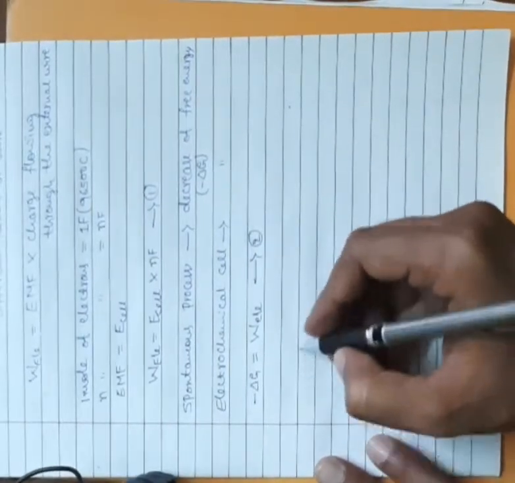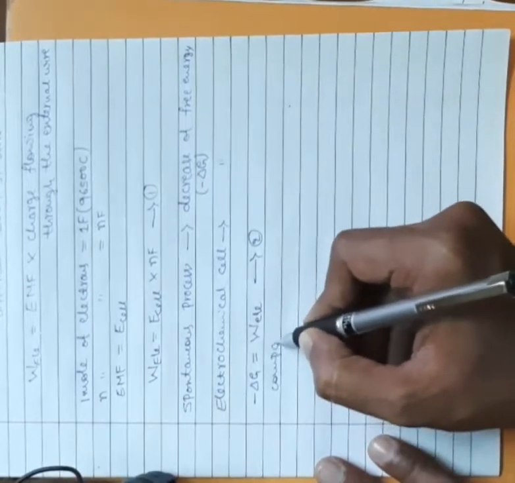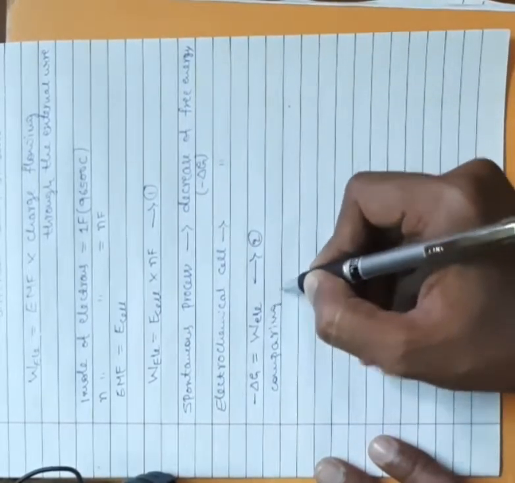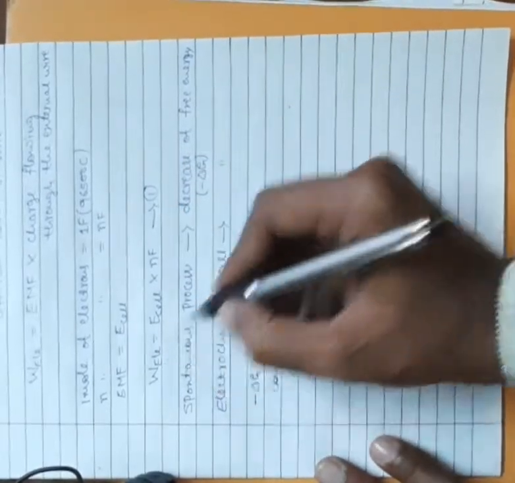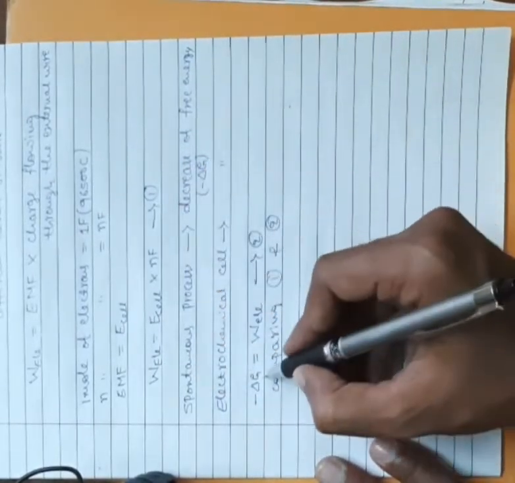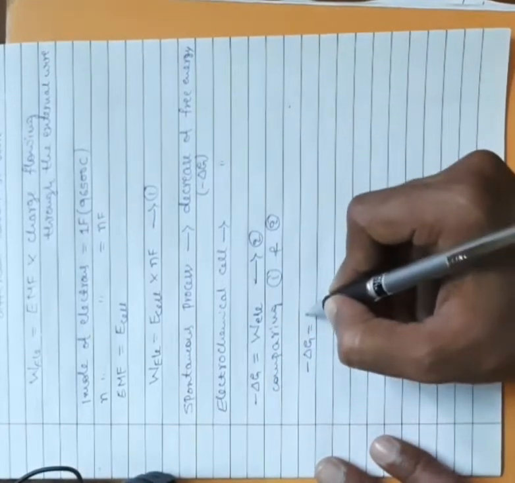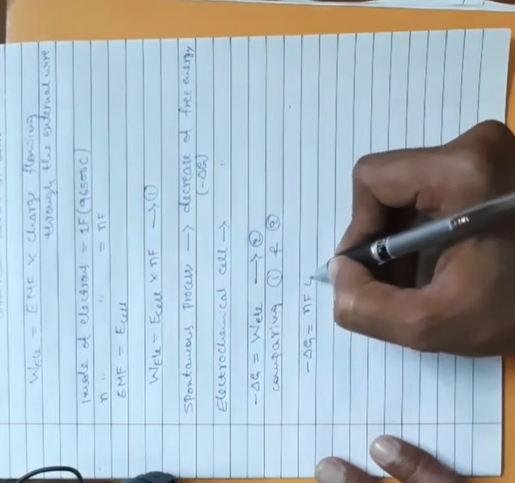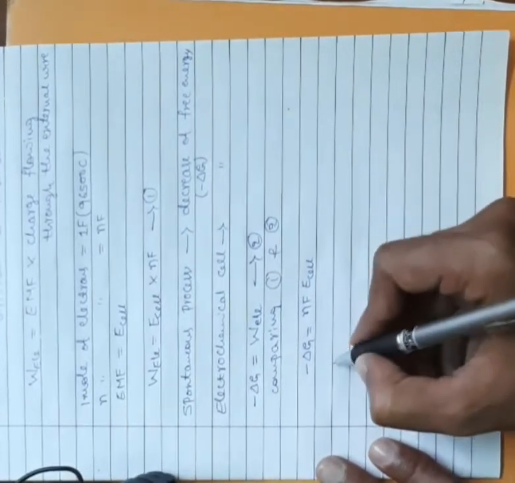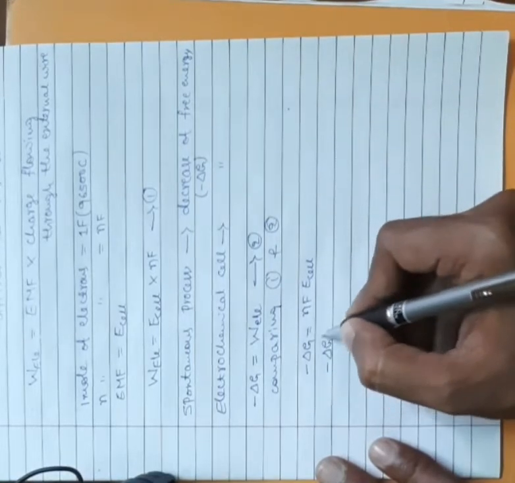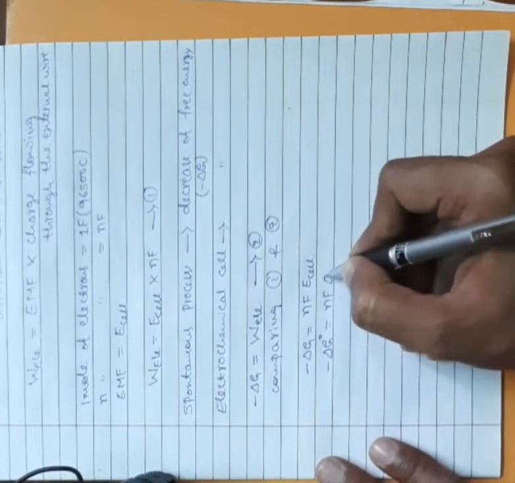So comparing 1 and 2, electrical work is equal to this much, so minus delta G is equal to nF E cell, or in standard conditions, minus delta G naught is equal to nF E naught cell.